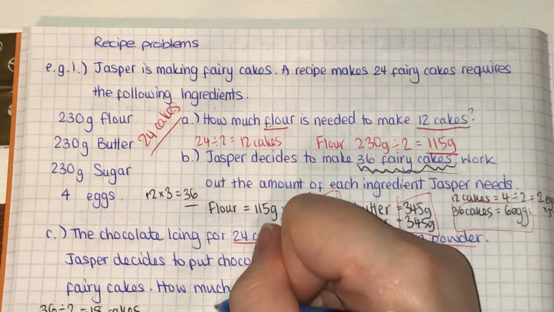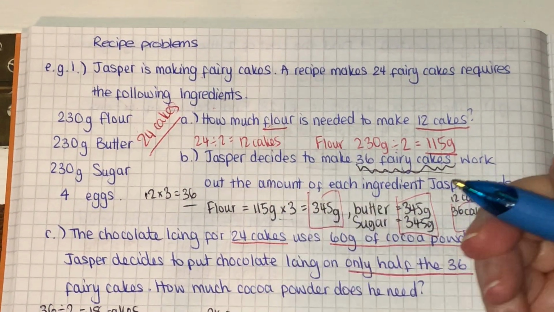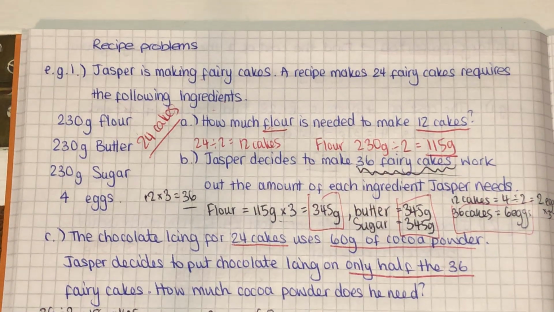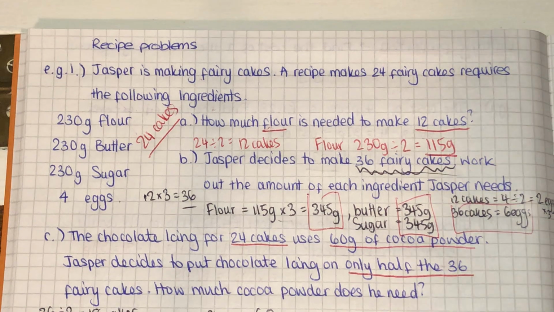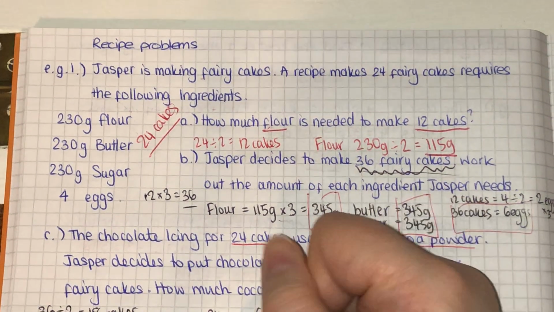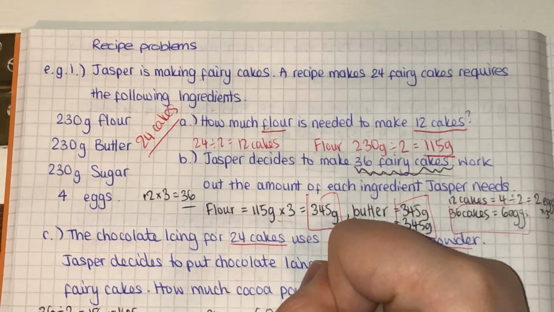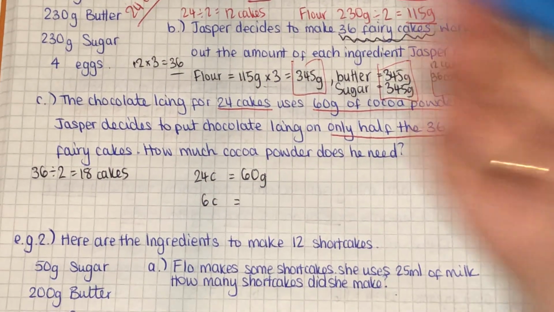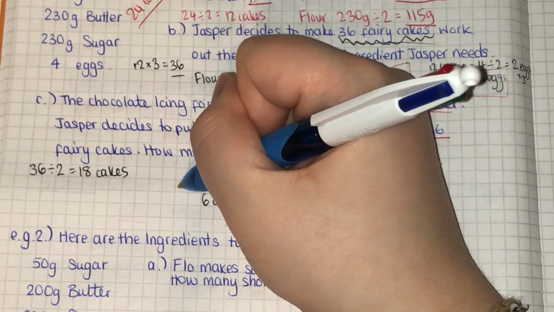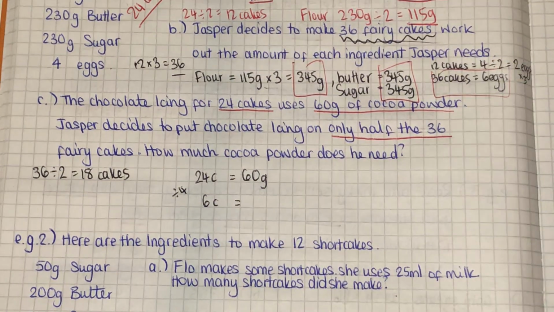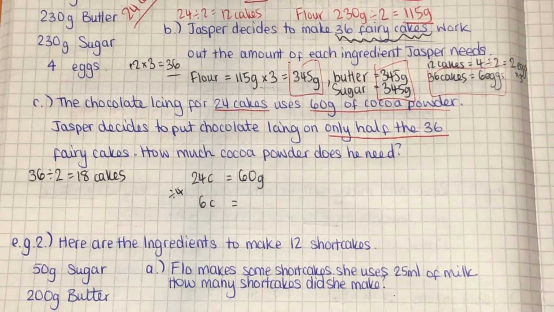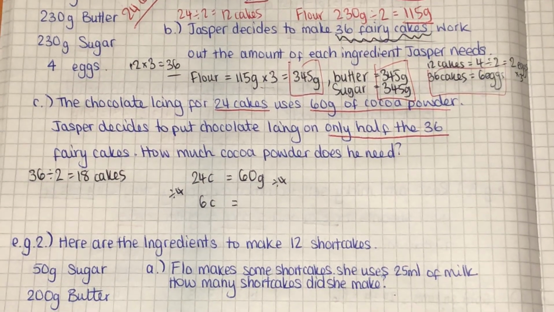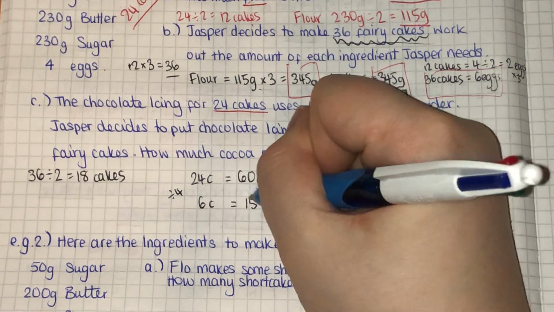Okay, now we know that 24 cakes is the same as using 60 grams of cocoa. So to help us out, I'm going to try and make it a little bit smaller. I'm going to work out how much cocoa I need for 6 cakes. To do that, 24 divided by 4 would give you the 6 cakes, which means I also need to do that on the other side as well. So 60 grams divided by 4, which gives you 15 grams.